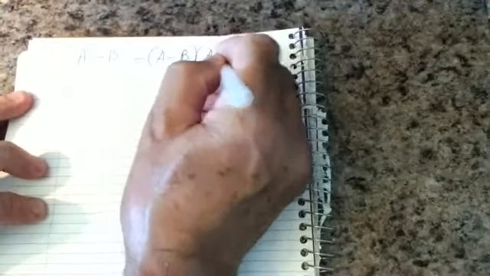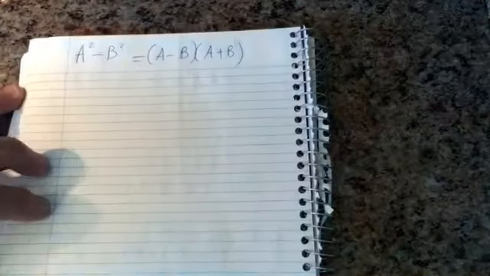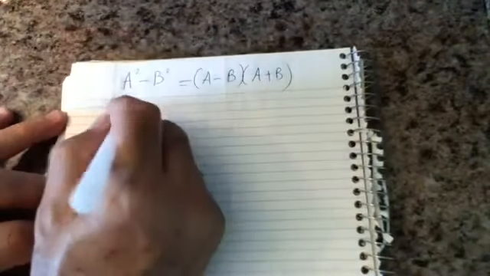Here, there are two formulas that we use. You know, we talked about the difference of two perfect squares, right? Now, what we have is the difference of cubes.